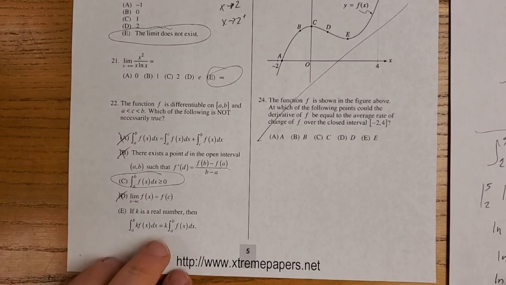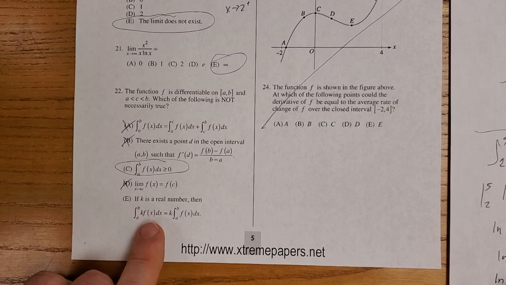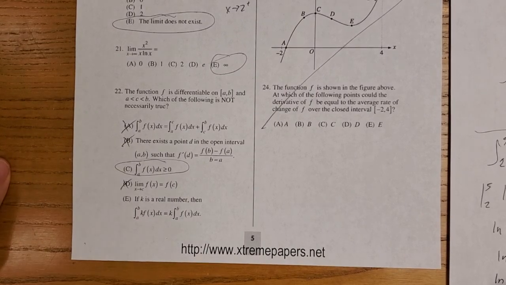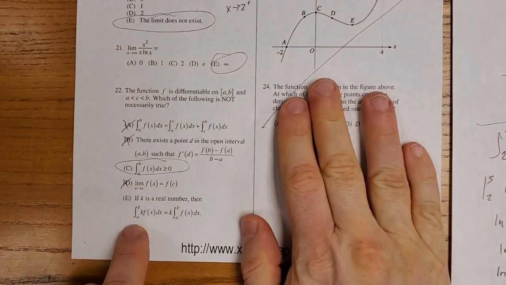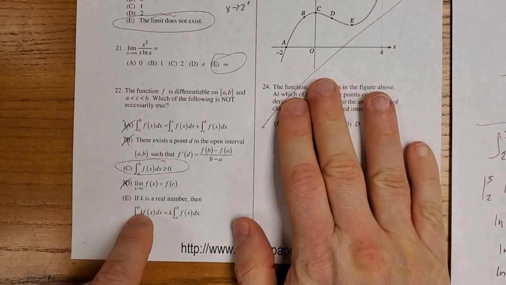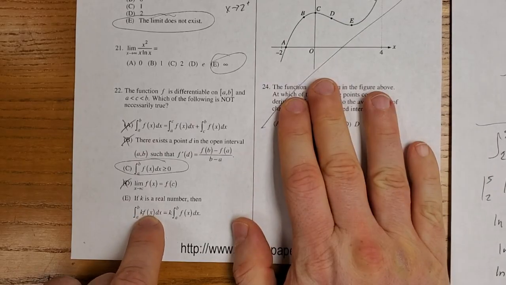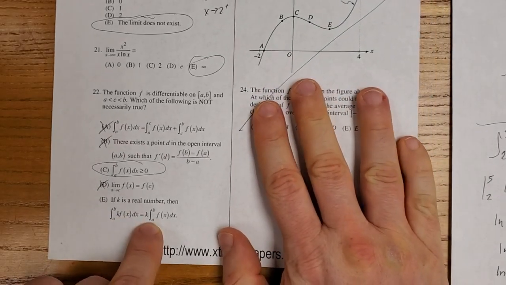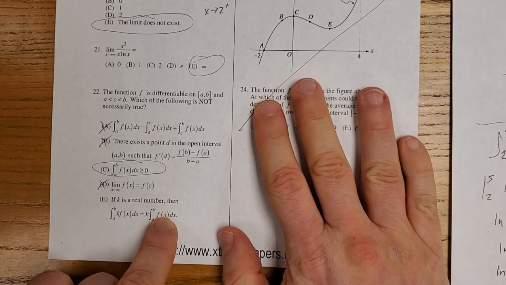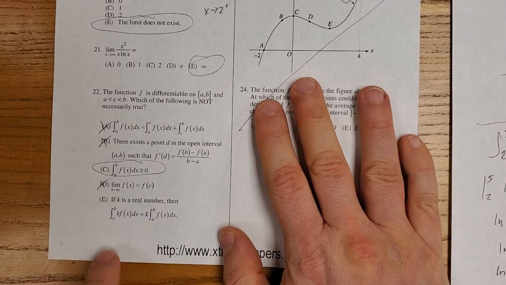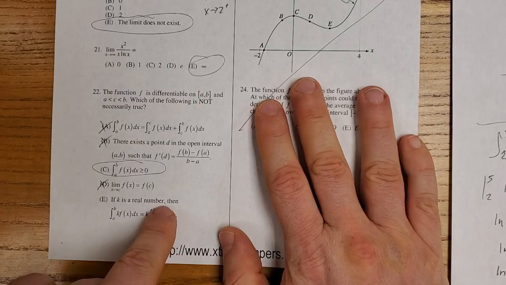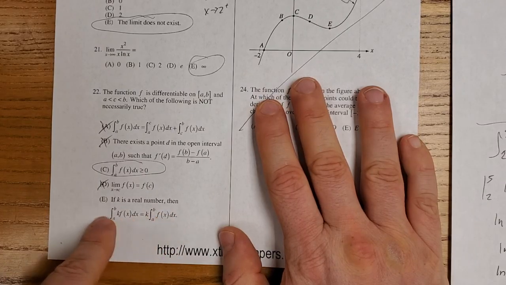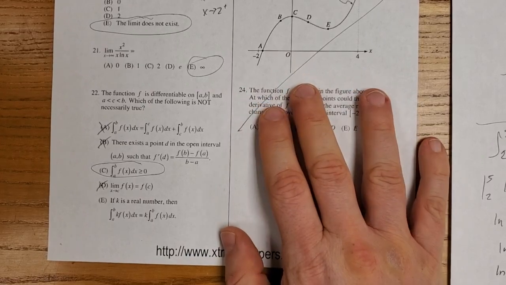And then for answer selection E, it's saying if k is a real number, then the definite integral, again from a to b, of k times the function equals the definite integral of the function times k. It's basically saying that if you multiply the function by k before you take the integral, or multiply it after you do the integral, is it going to be the same thing?